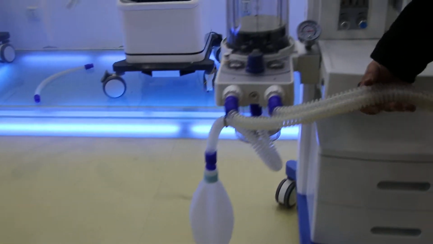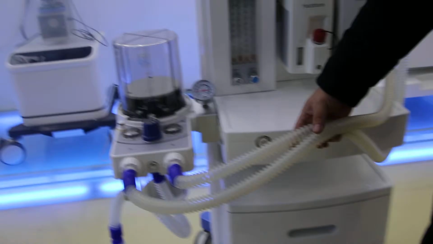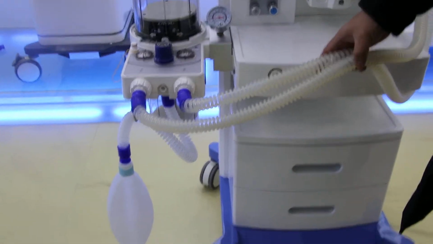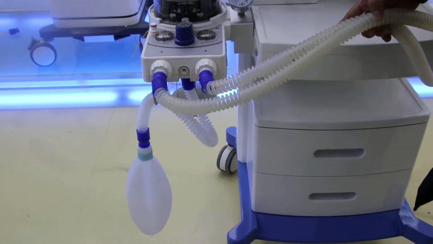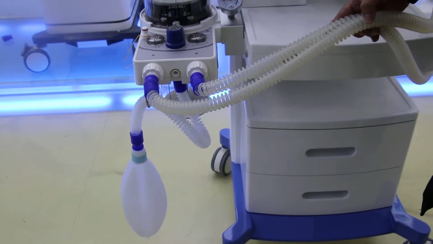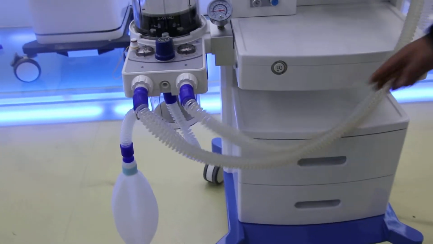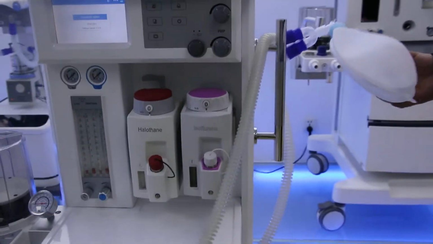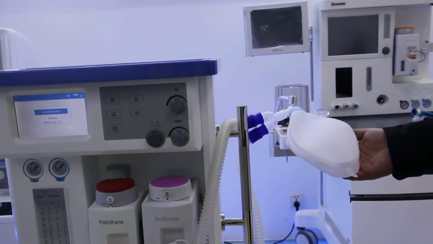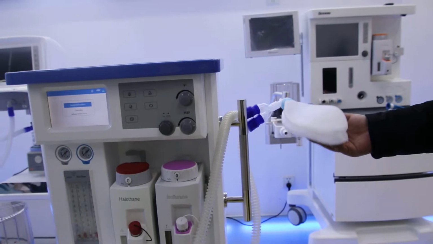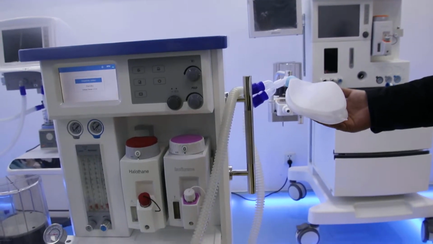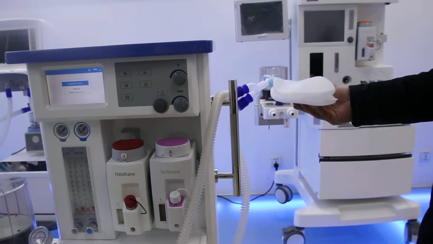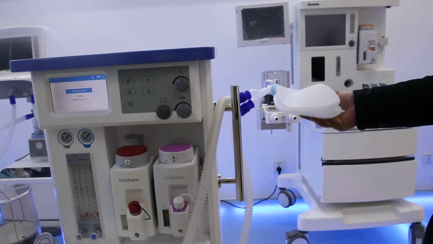For the pipeline here, we are using the reusable one. For this reusable pipeline, usually we can use it for 3 or 4 months, but it still depends on the using frequency. Here is the bag. For the breathing bag, we have totally 4 types: 0.5 liters, 1 liter, 2 liters, and 3 liters. Usually for a baby, we use the 0.5 liters, and for an adult, we use the 2 liters or 3 liters.